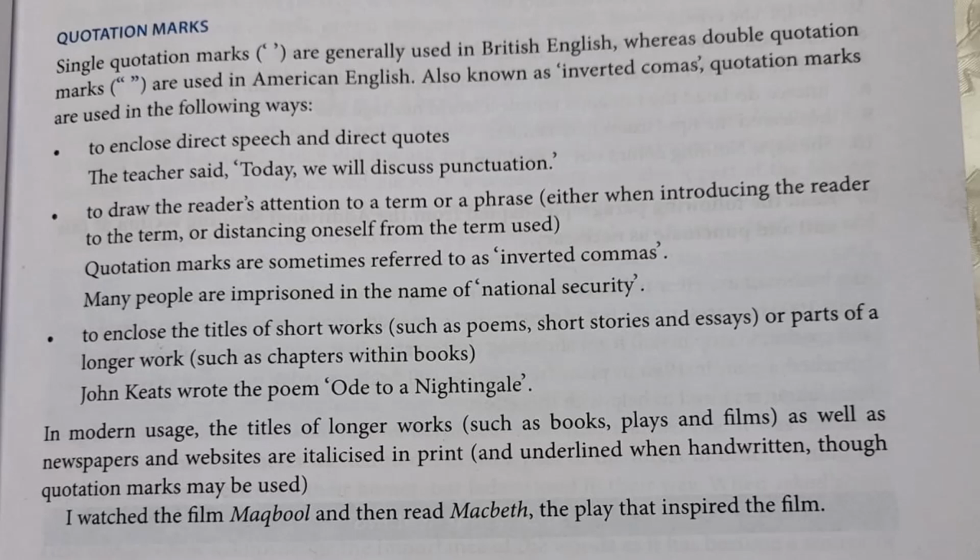So then the quotation marks. Quotation marks are the inverted commas. Single quotation marks, meaning two apostrophes, are generally used in British English, whereas double quotation marks, see, these are the double quotation marks, are used in American English, also known as inverted commas. Quotation marks are used in the following ways: to enclose direct speech and direct quotes. So when you're indicating direct speech: 'The teacher said, today we will discuss punctuation.' This is the British way of using quotation marks, when they have used the single marks. If you use double, it is American. So both ways you can use.